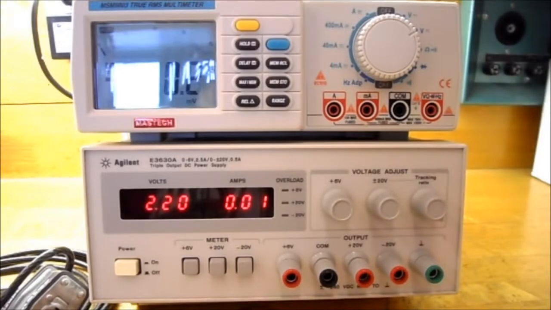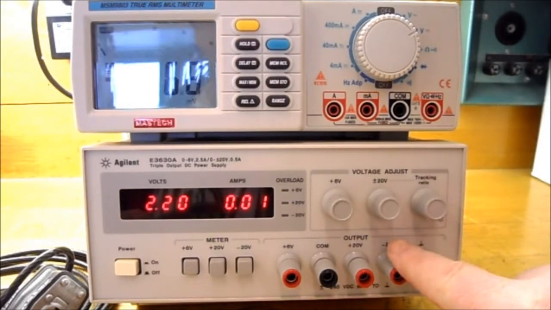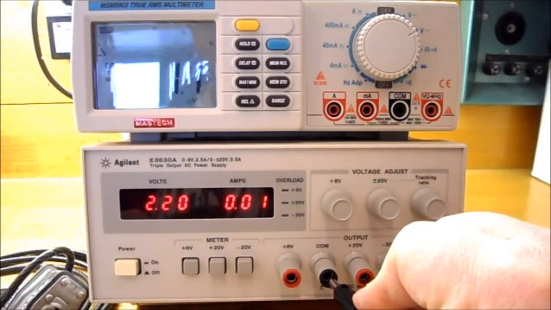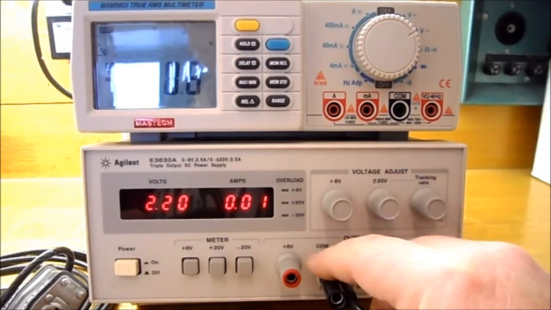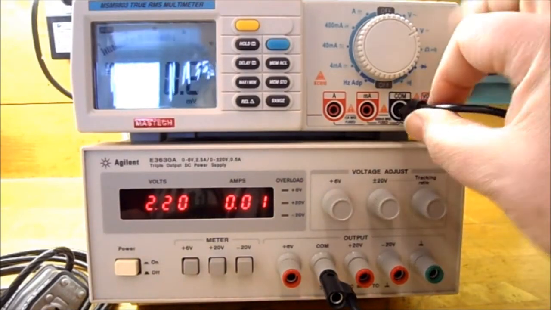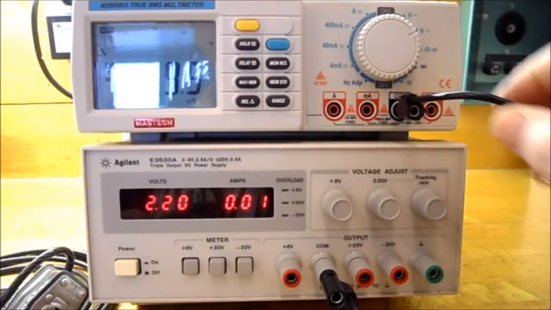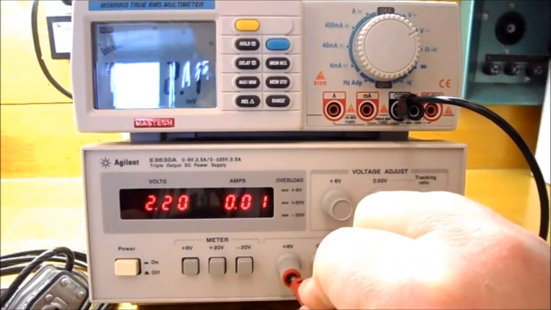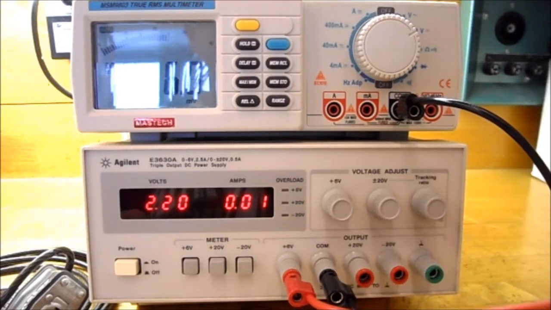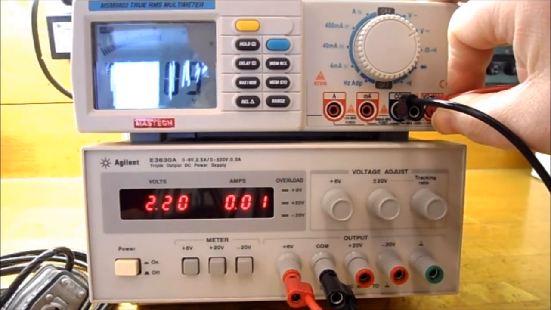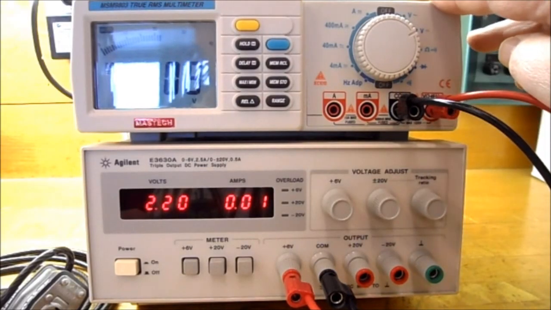So the next thing I need to do is connect the power supply to the voltmeter. I do that by connecting a banana lead from the black terminal to the common on the digital multimeter, and then connect a red lead from the plus 6 terminal to the red volts in terminal on the digital multimeter.